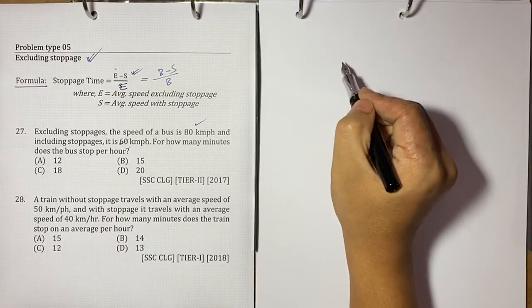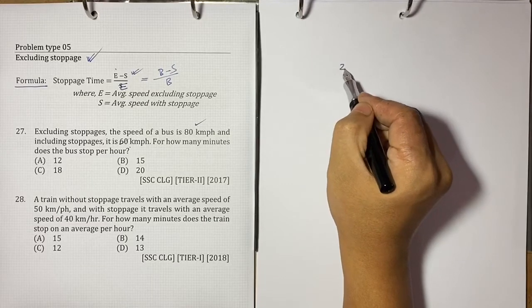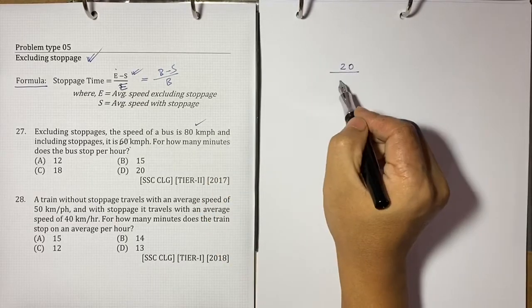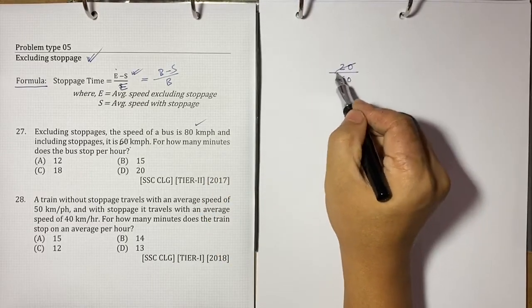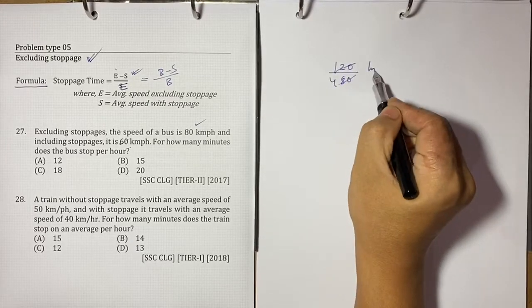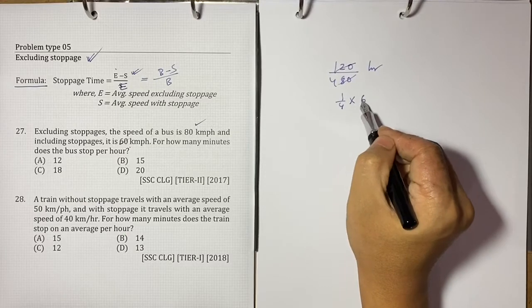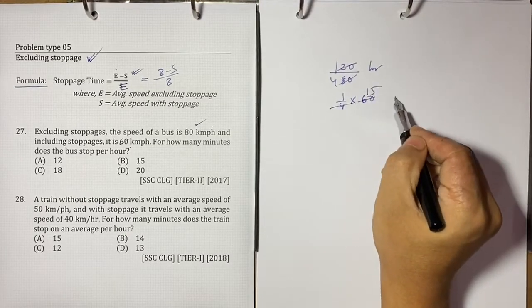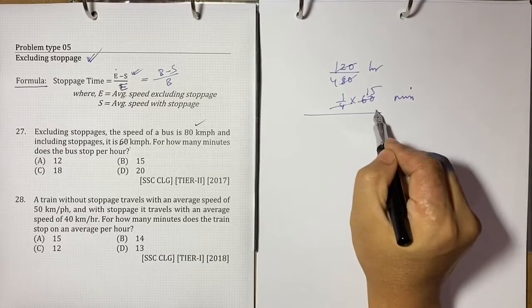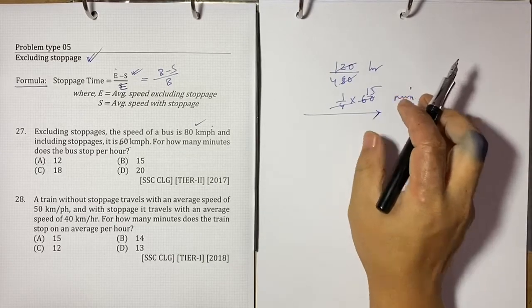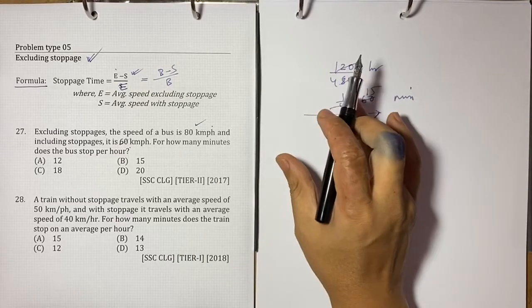So following the formula, difference is 20 divided by big, so cancel, this will be 1 by 4 hours. Converting 1 by 4 hour into minutes, I will get 15 minutes. So by the formula, the stoppage is 15 minutes.